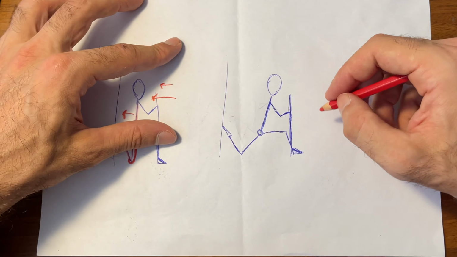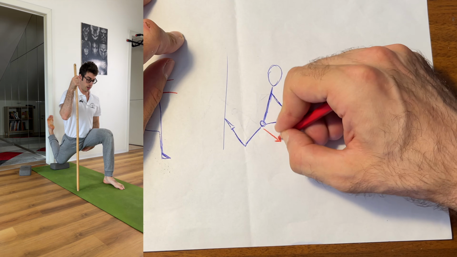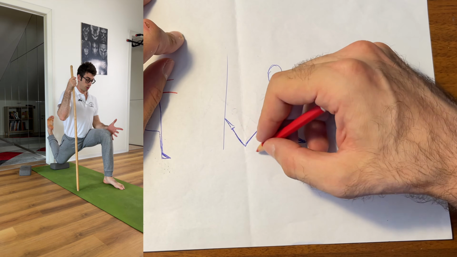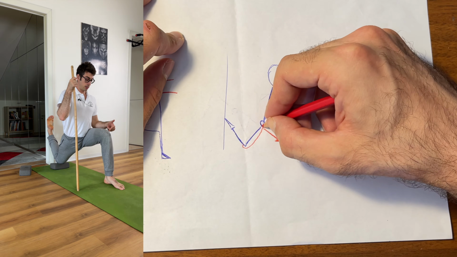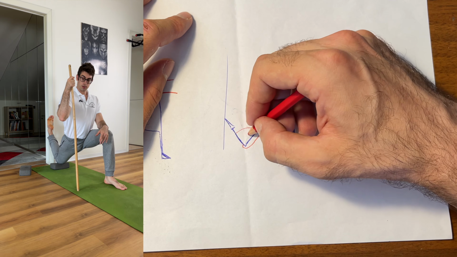In the second variation instead, we do want to push the hips down toward the floor. The quad here, as you can see, is not stretched as before because this angle here is wider.